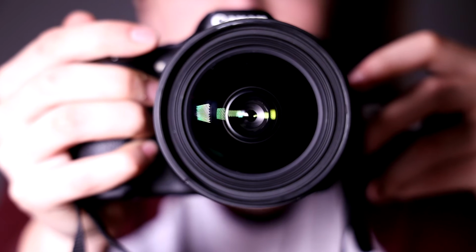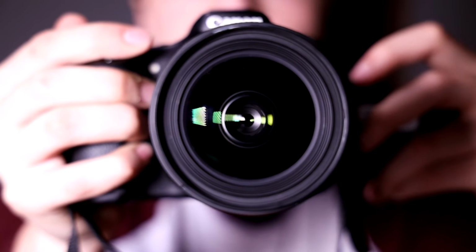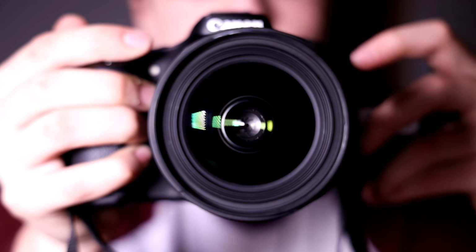Once you set your shutter speed, you can move on to adjusting your f-stop or aperture. The f-stop refers to how open or closed the aperture is. Think about how your pupil becomes bigger or smaller when adjusting to light or darkness. Your camera works the same way.